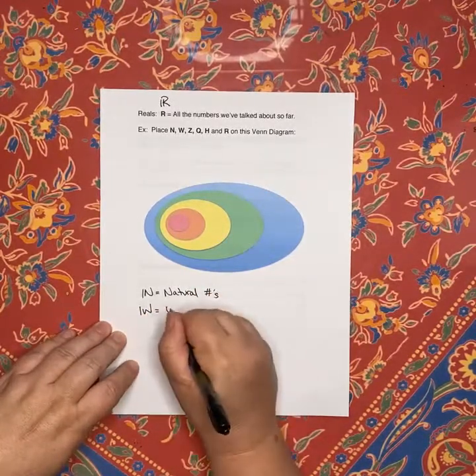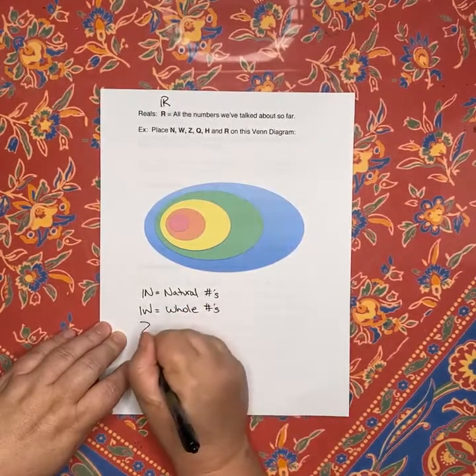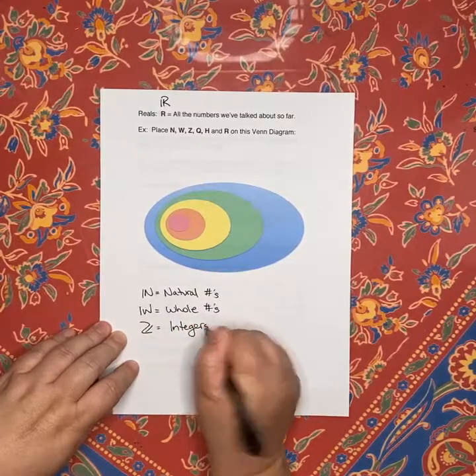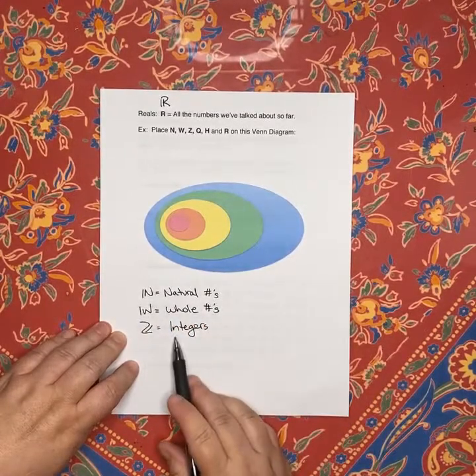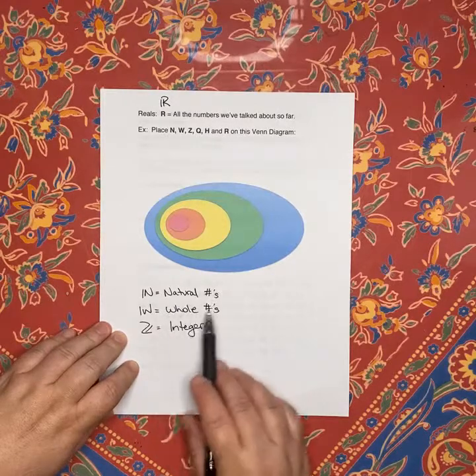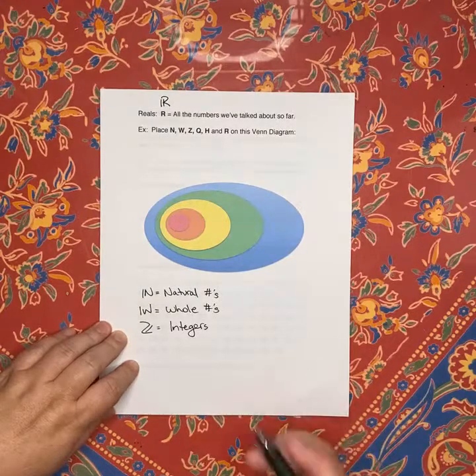W is going to stand for the whole numbers. Z is the integers. It's interesting to me how the derivation of language works: we've got natural numbers, whole numbers. You generally don't hear "integer numbers." We just call them the integers.